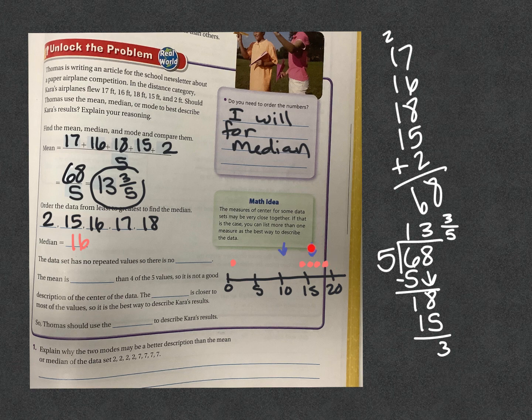This is at least in the grouping of the majority of the data. Since the mean, 13, is less than 4 of the 5 values, and the majority of the values are more than 13, it's not a good description of the center of the data.